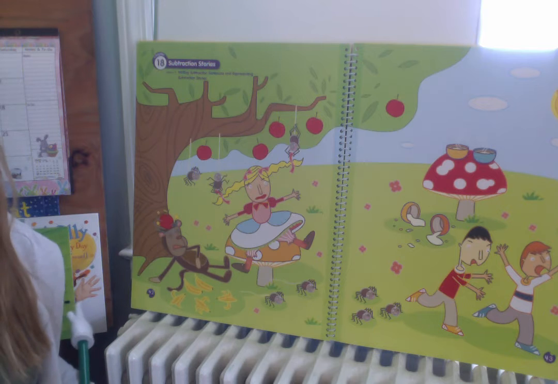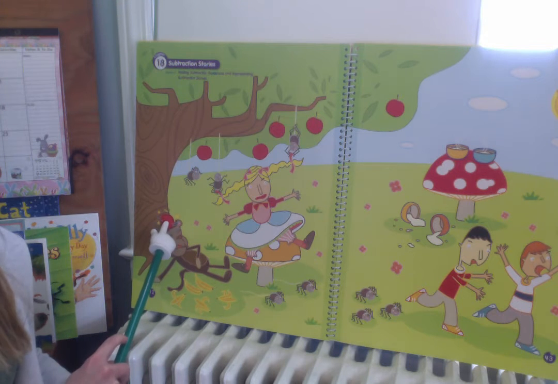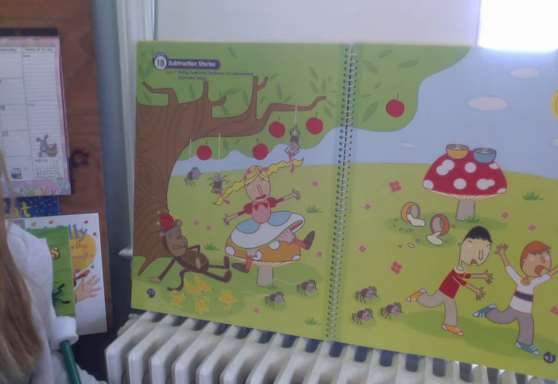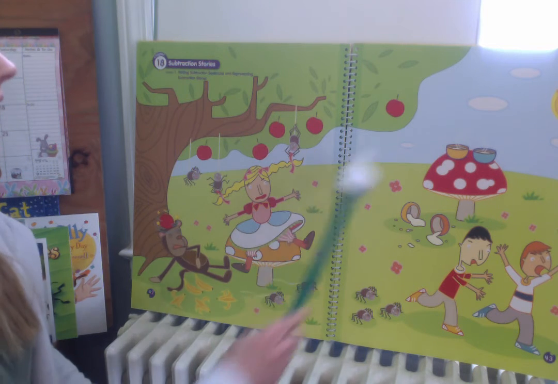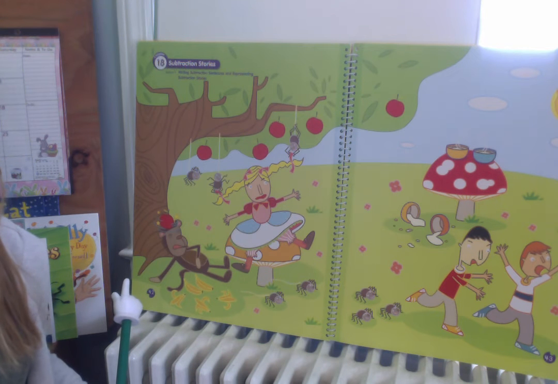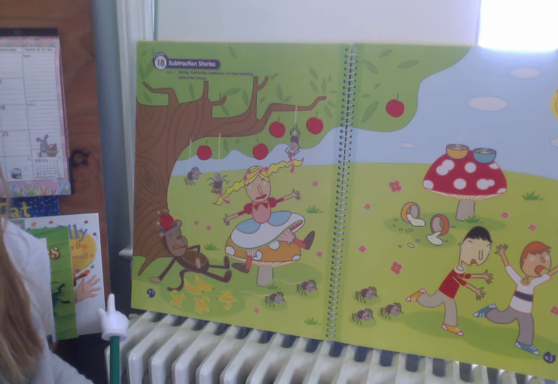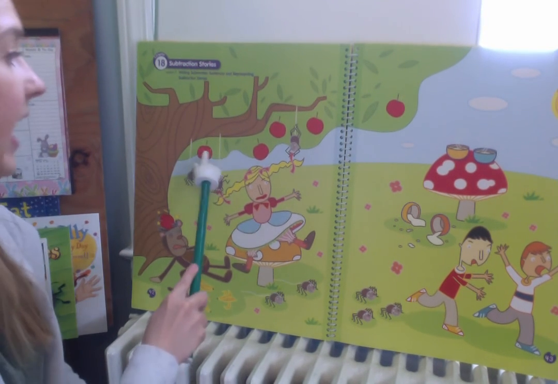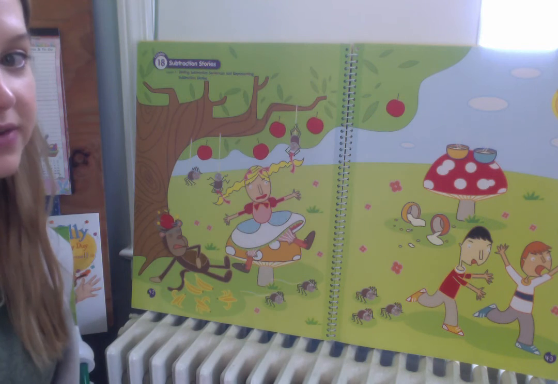Now I'll talk about what's different about them. 1 apple fell from the tree. How many are left? So listen to my subtraction story about the apples one more time. I have 6 apples. 1 fell from the tree. How many are left? When you tell a subtraction story, instead of saying how many in all, like we did for addition stories, the question for these is how many are left? To solve that story, you would count the apples that are still left in the tree.